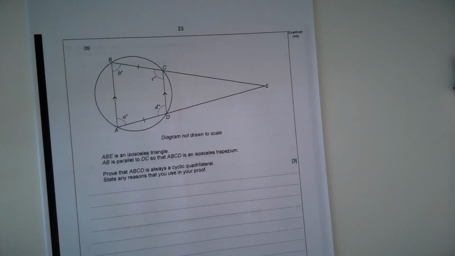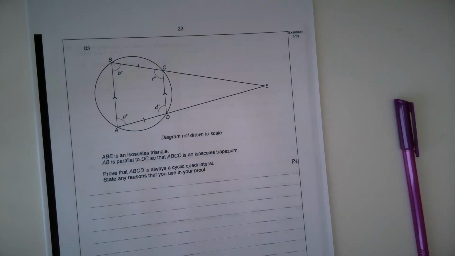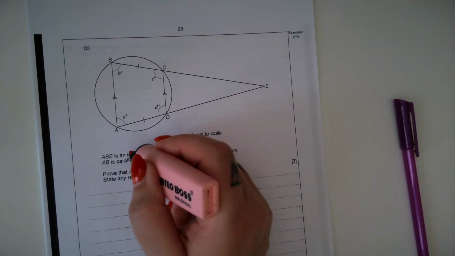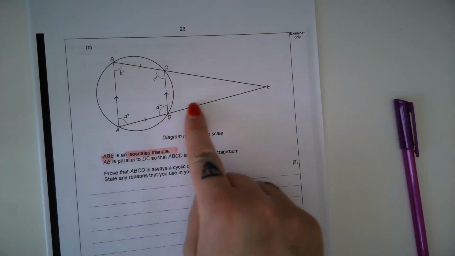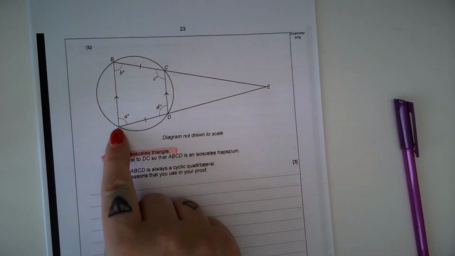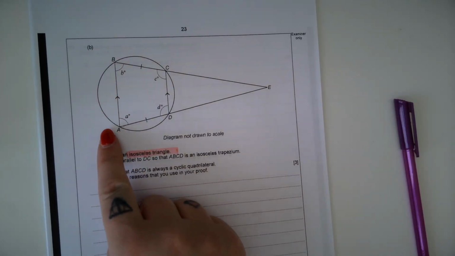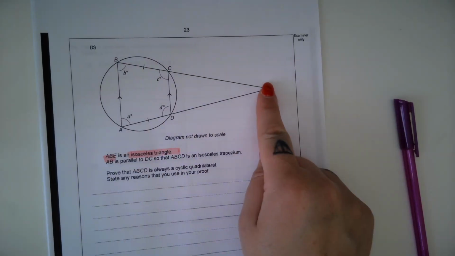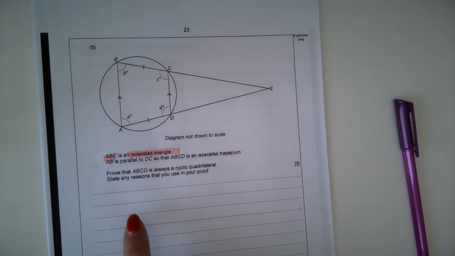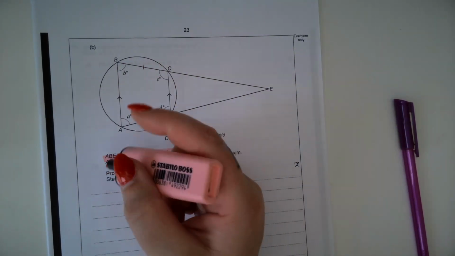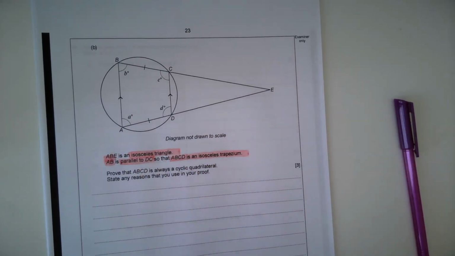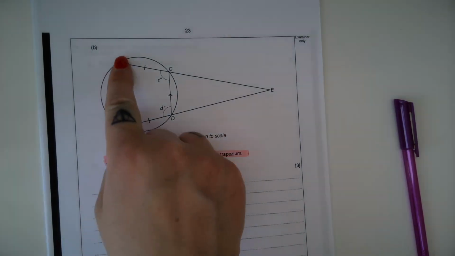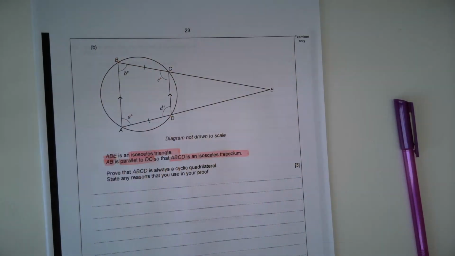Okay, 18b, we've got another diagram at the top, again not drawn to scale, so we can't measure anything directly from it. ABE is an isosceles triangle. So ABE is this large triangle here, and it's an isosceles triangle because these 2 sides are the same. AB is parallel to DC, so that ABCD is an isosceles trapezium. So ABCD in here is an isosceles trapezium.